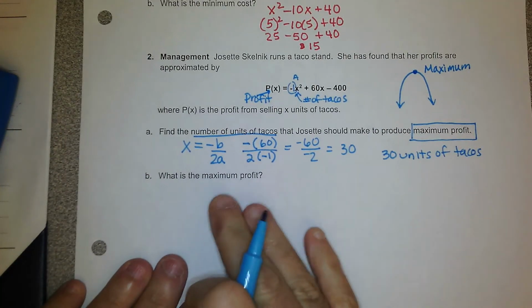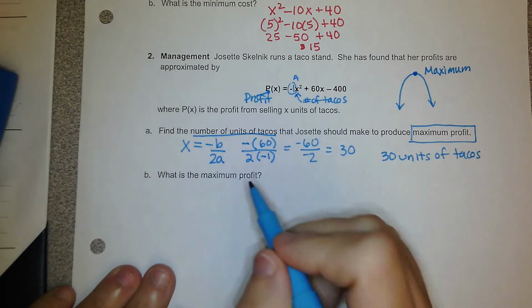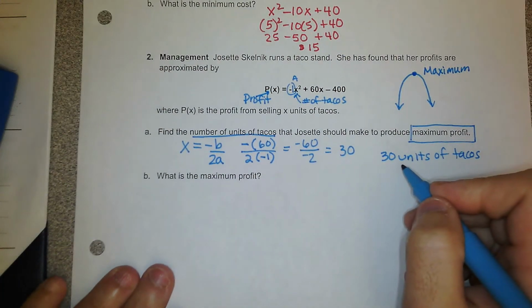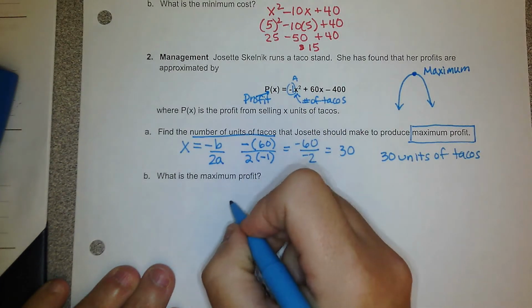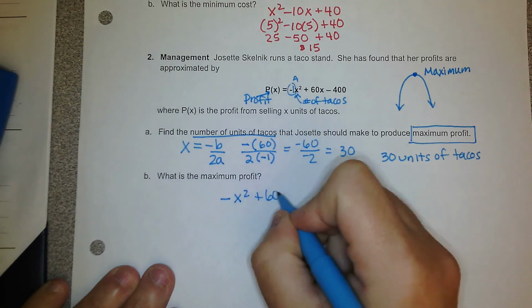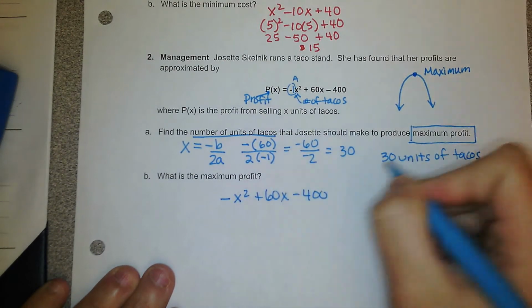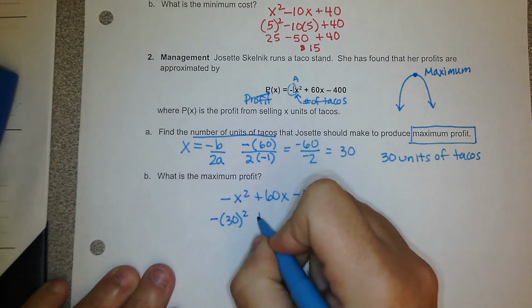Now to find the profit for 30 units of tacos, we need to plug into our function. We have negative x squared plus 60x minus 400. You're going to plug your 30 in. This is a major problem right here.